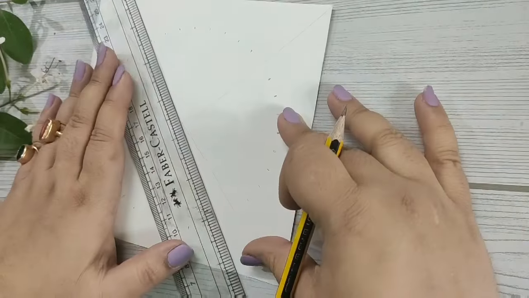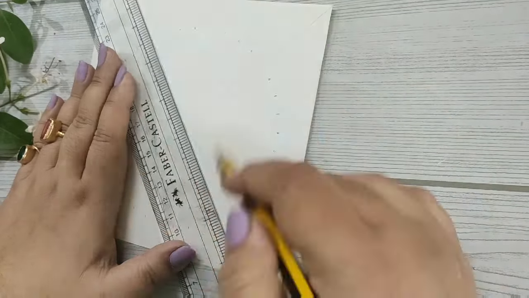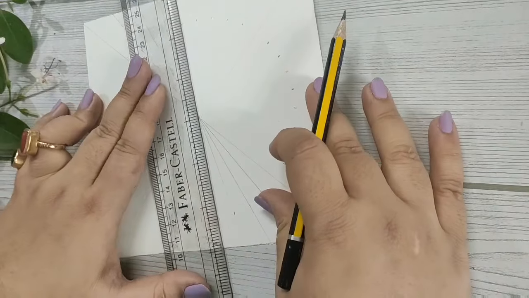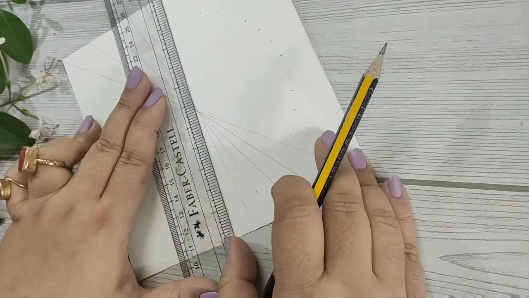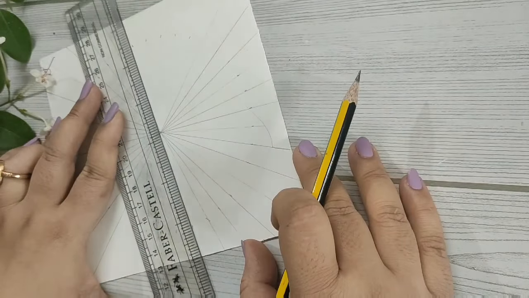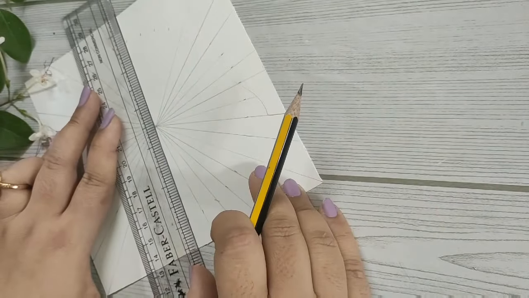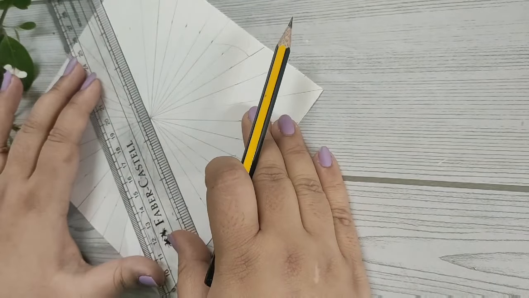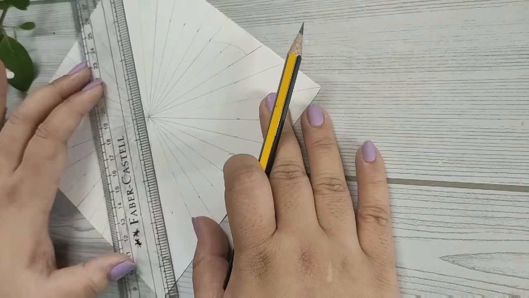Here I'm using a Procircle to mark 10 degrees on the circle. You can change this to 5 or 15 degrees. This just determines how close your grid lines are going to be. Then you just need to join the markings with the center to create your grid.